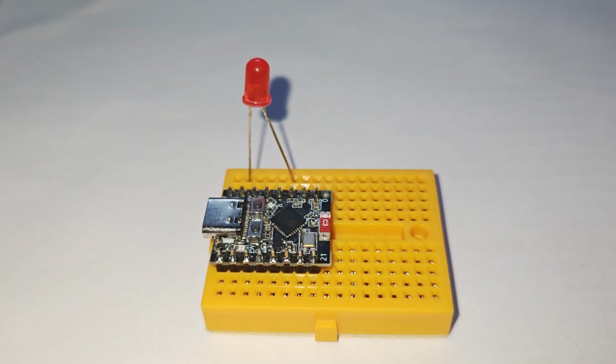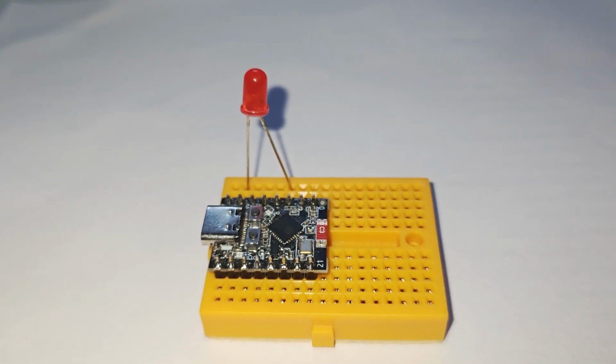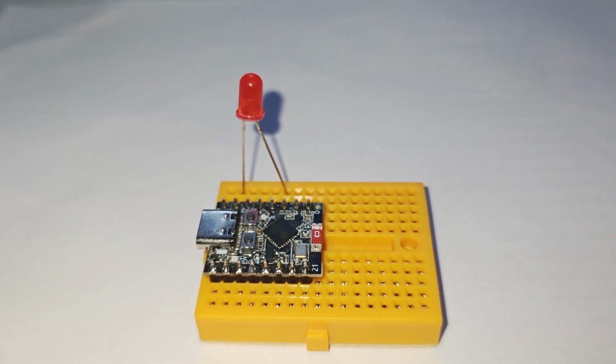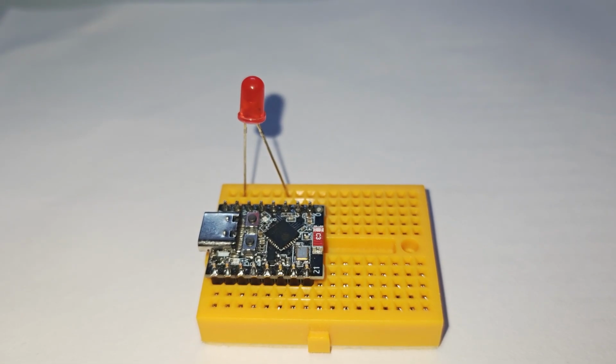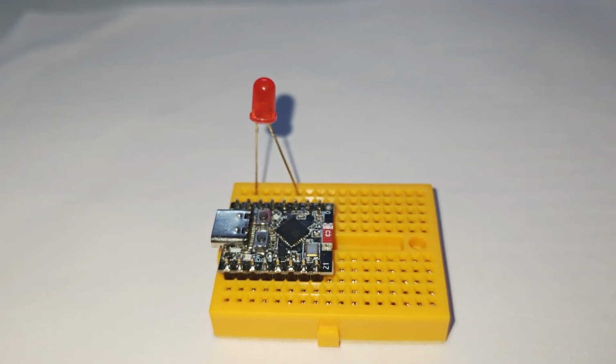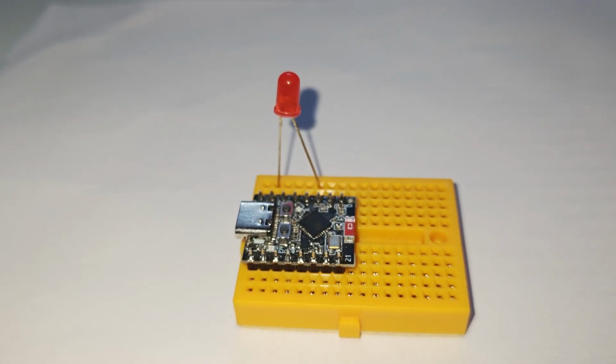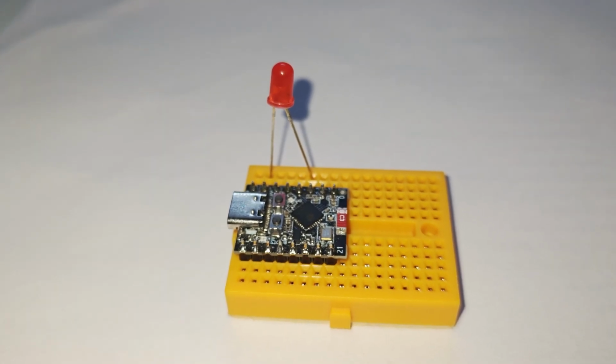In case you want to keep it for a longer time, not just for the testing, you must apply a resistor across the LED and the ESP32-C3 Mini. Otherwise, it may damage your LED. So we are just doing it for testing purposes. So I'm just making the connections like this. So that's all.